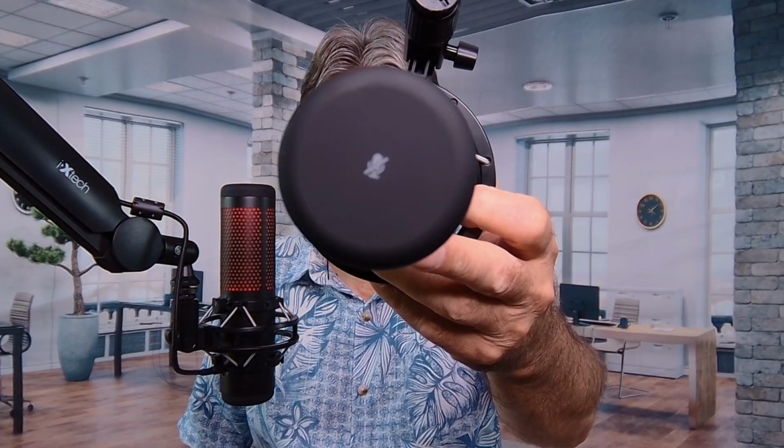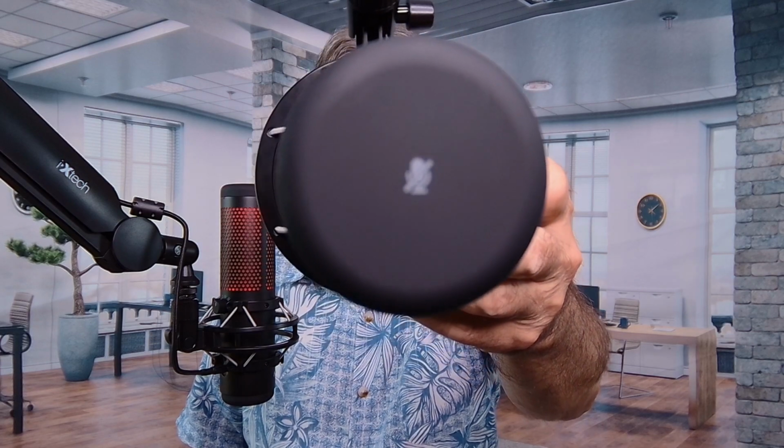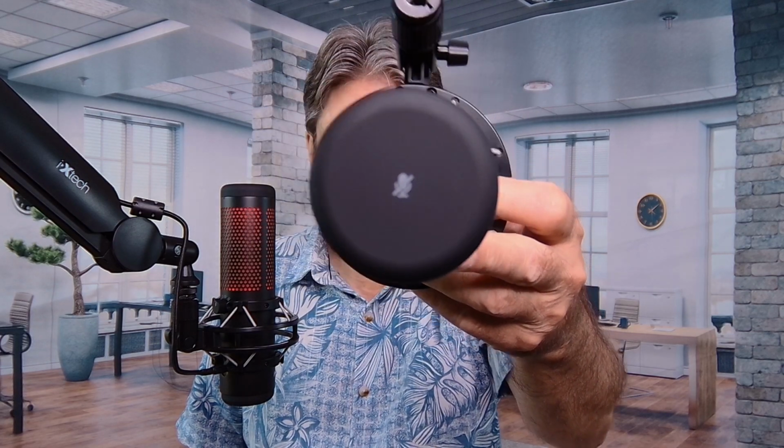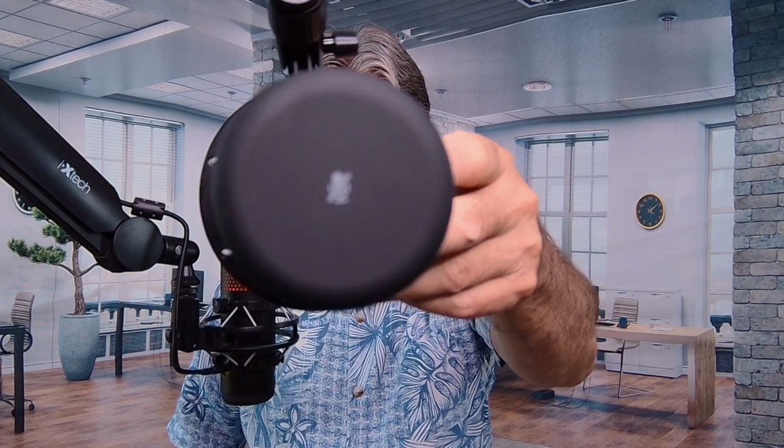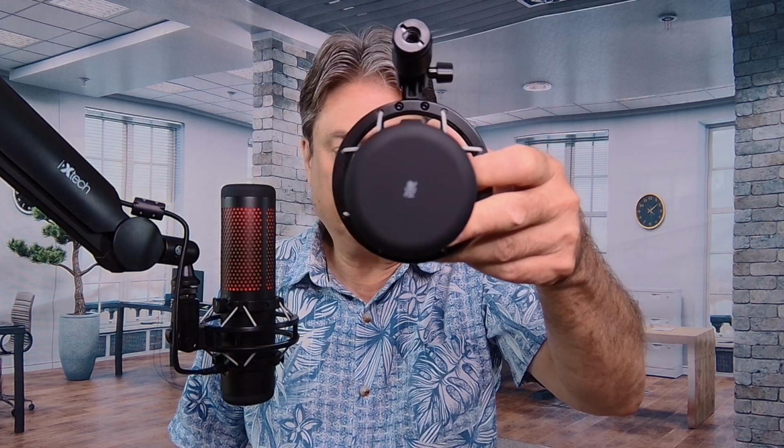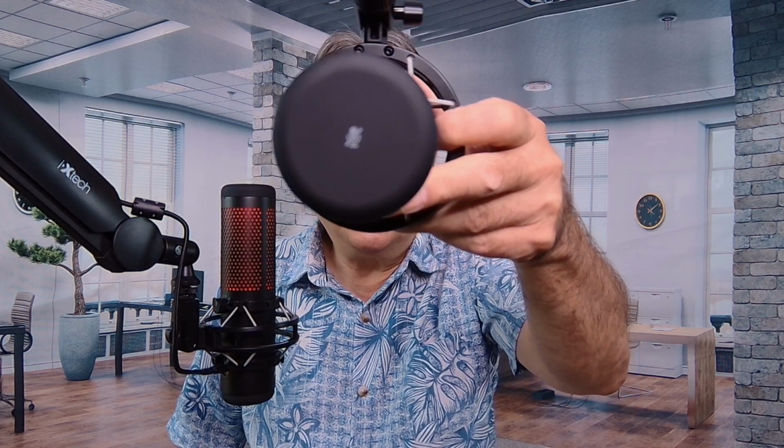It's actually an excellent webcam. So you see that little microphone, if you touch the top of the microphone, it will mute it. So you can see that it's having a difficult time focusing on that. So it's not the greatest focus in the world.